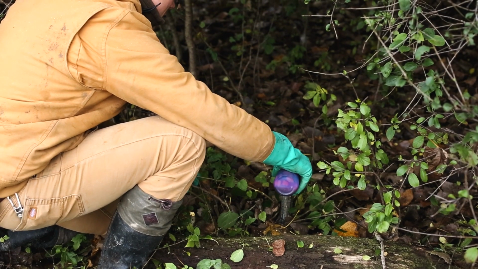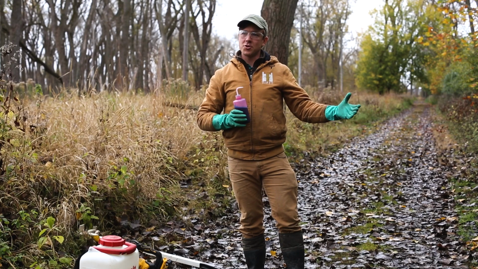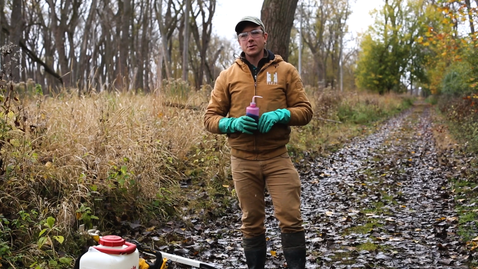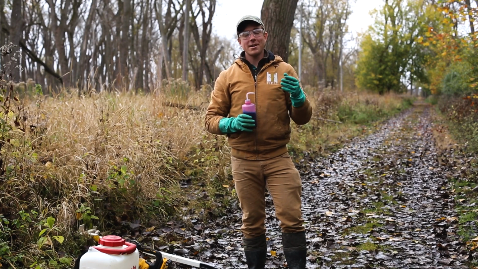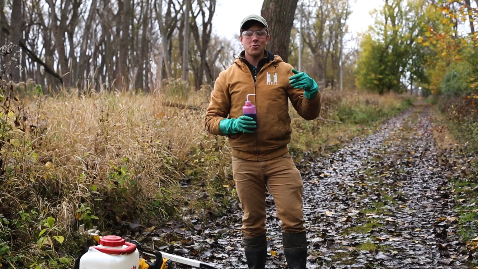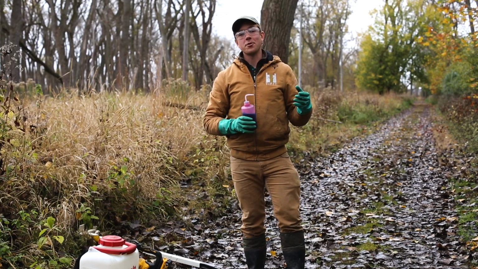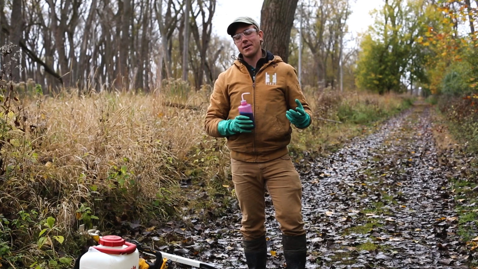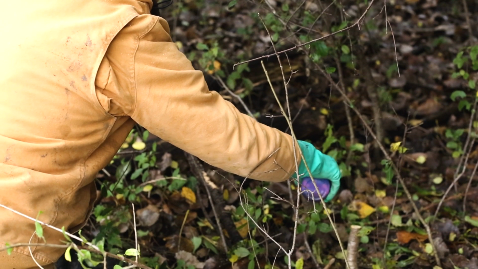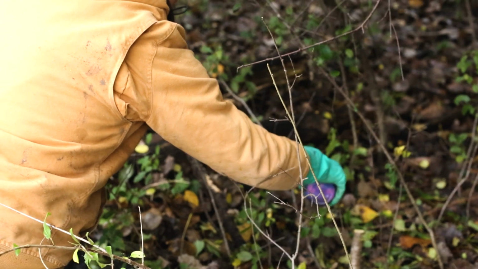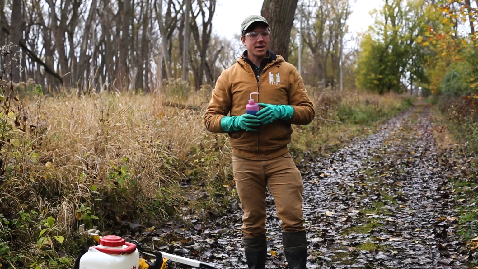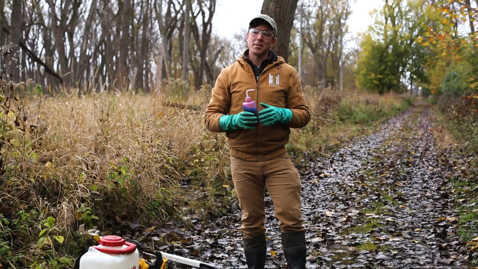So typically when I'm doing the cut stump, you want to cut the tree down, get it out of the way, or the shrub or whatever, and then treat the stump right away within the first couple minutes. If you wait, typically that cambium and that outer ring of tissue starts to heal over and it doesn't take the herbicide into the plant. And really the purpose of this is killing the root system. So it's a very effective method if you get the timing right, and you do it soon after cutting to kill that root system and prevent it from coming back next year.